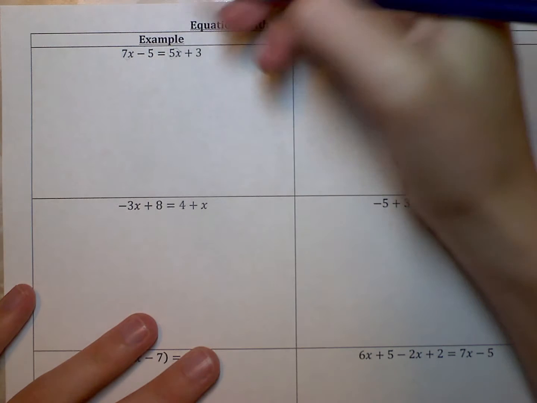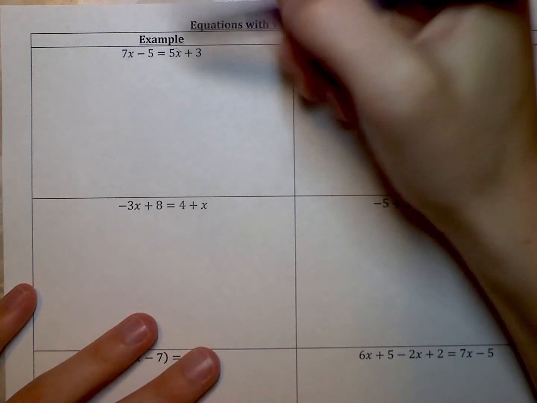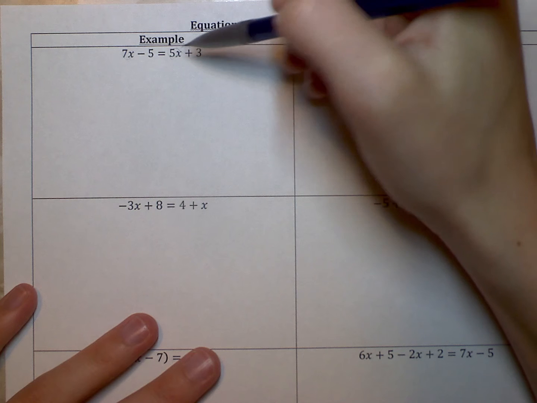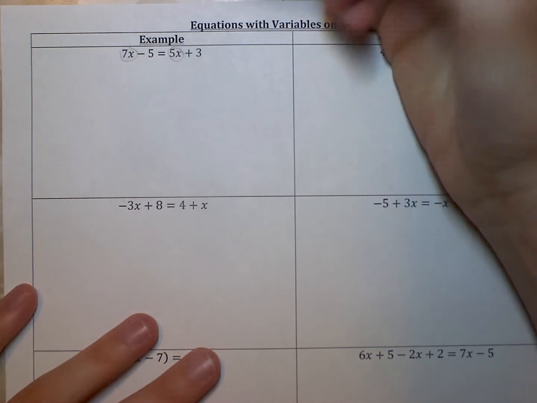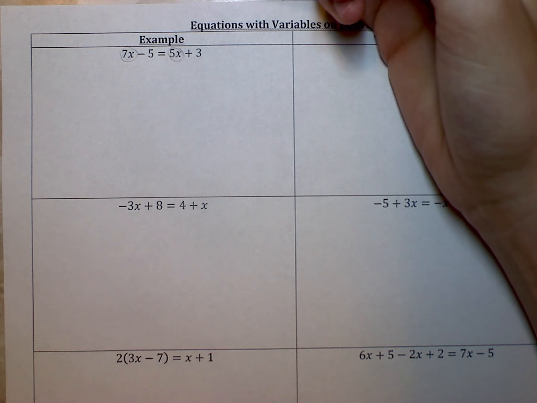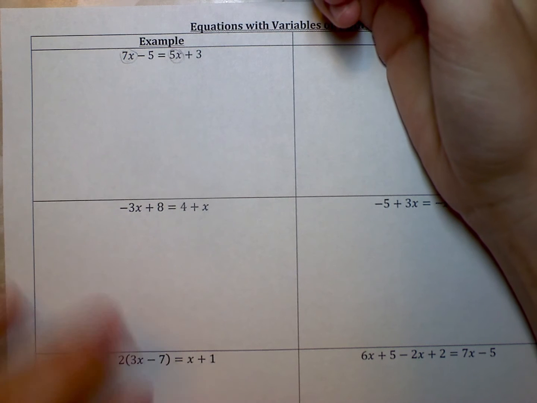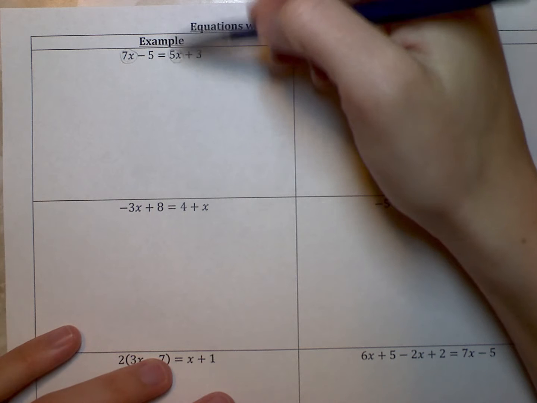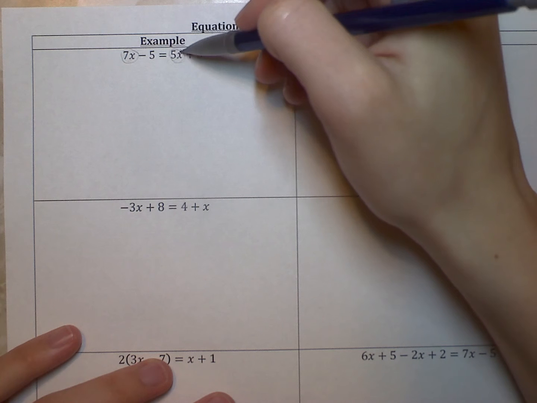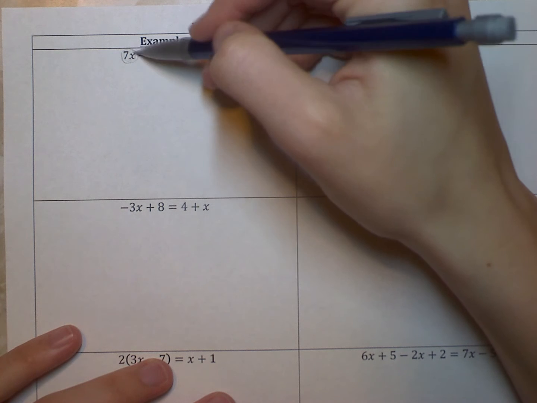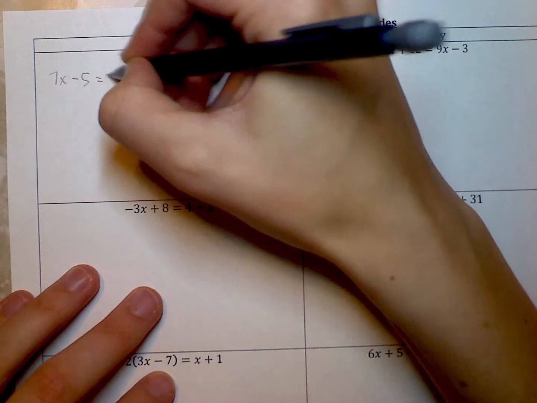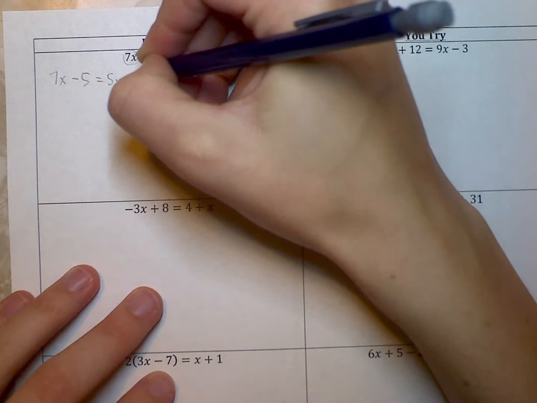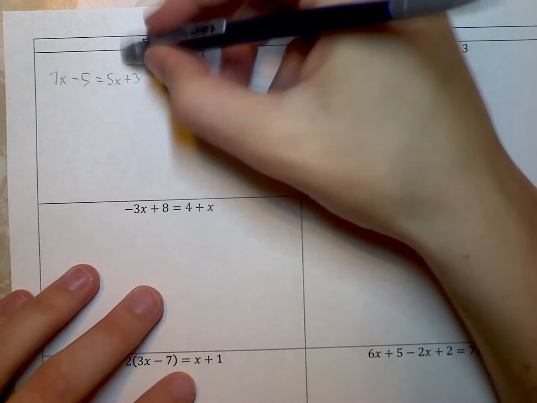So here's the key. When you're solving an equation like this, you need all the variables together first. So notice I have some variables over here, and I have some variables over here. Okay, they can't be in two places. That's not okay. So what I need to do is get the variables either off of this side or off of this side and get them all to one side. Now I'm going to show you that it doesn't matter which side I choose to move the variables from. It just matters that I get them all in one place.